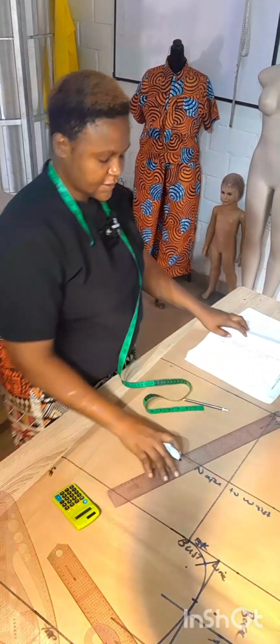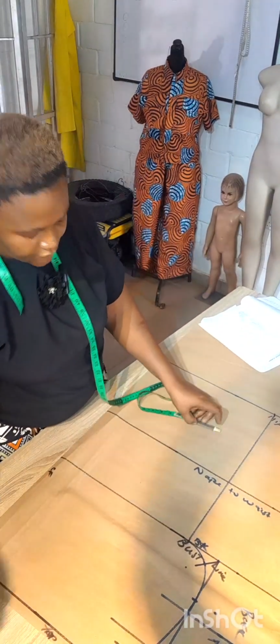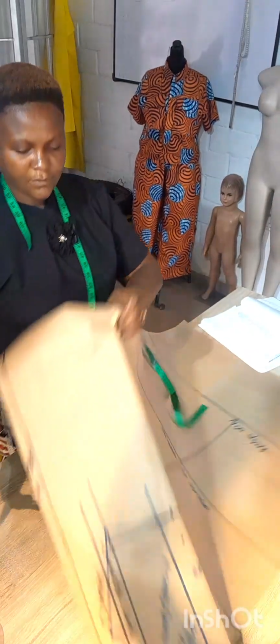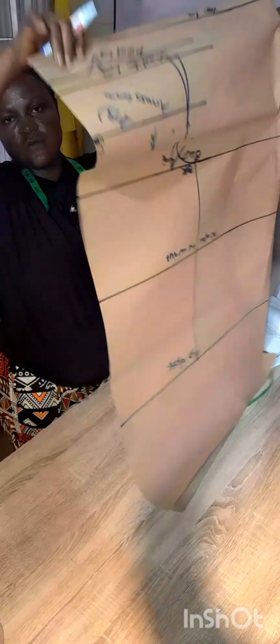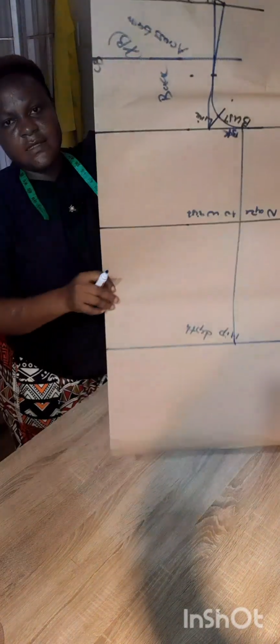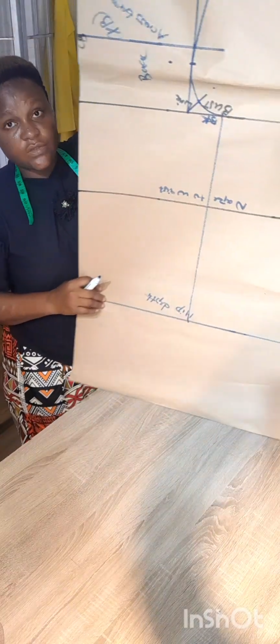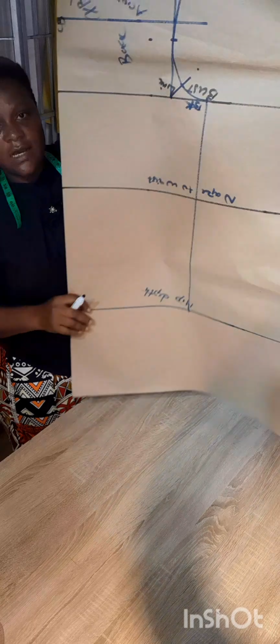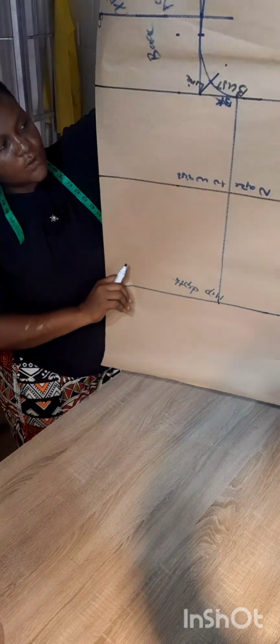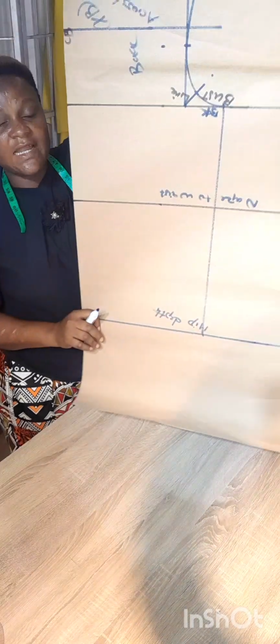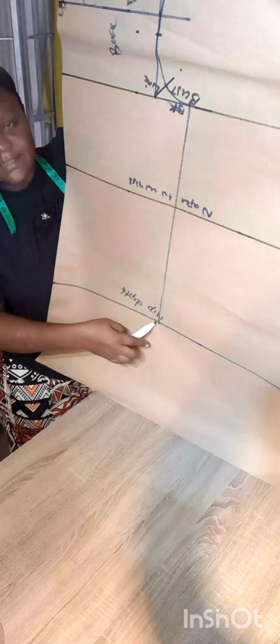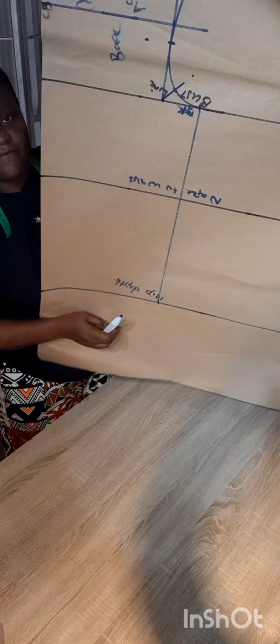Hope you can see it. Let me show you so that you see it very well. Hope you see what it's looking like. You connect with a straight ruler. It's not looking straight. Her hip is somehow not too big. Her hip is smaller than her bust. That is why you can see that this side the shape is not looking that fine, but it will be fine after shaping.